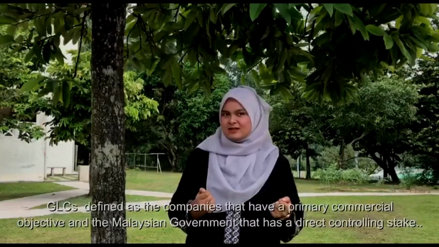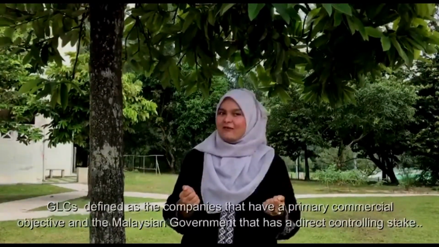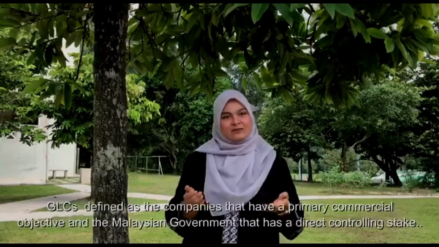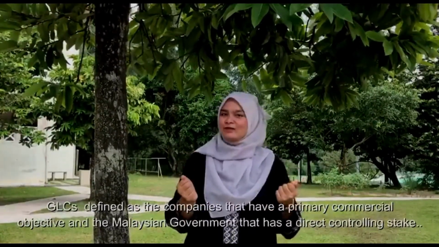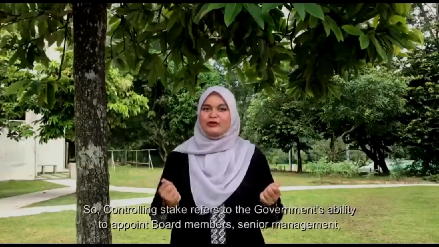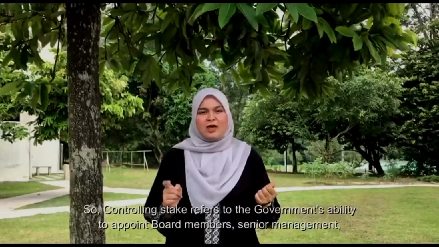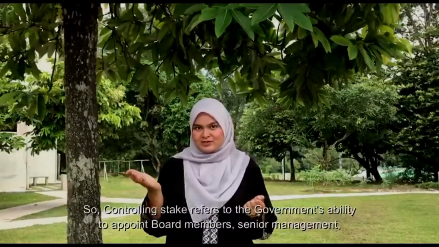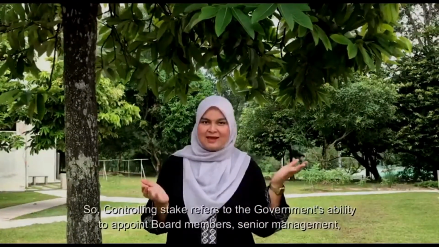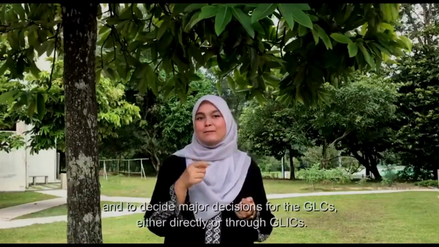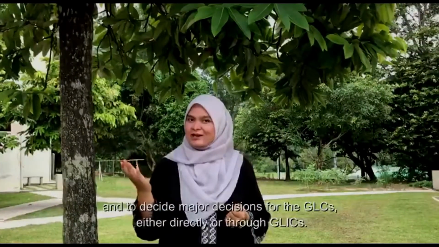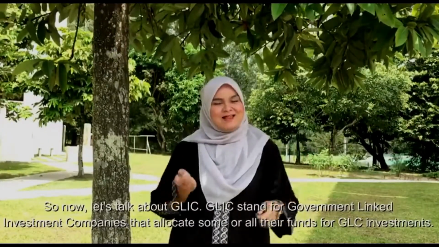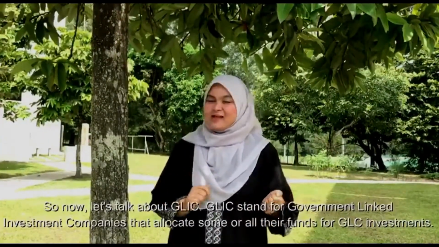GLC is defined as the companies that have a primary commercial objective and the Malaysian government has a direct controlling stake. Controlling stake refers to the government's ability to appoint board members, senior management, and to decide major decisions, either directly or through GLIC. So now, let's talk about GLIC.